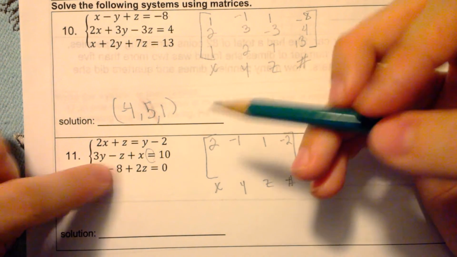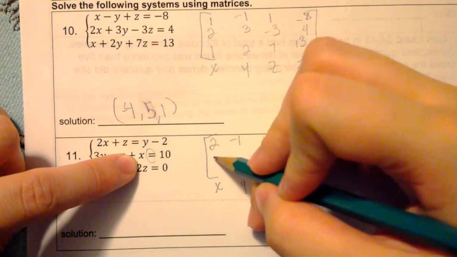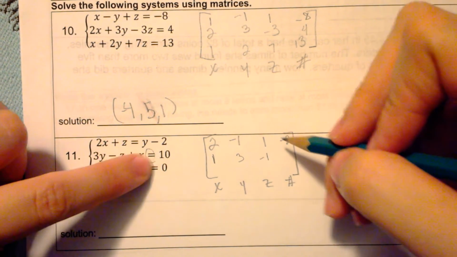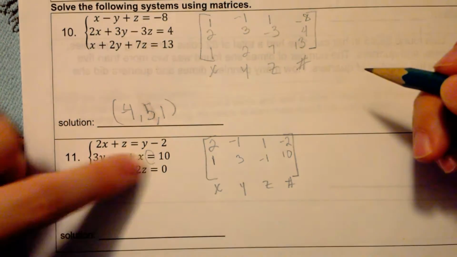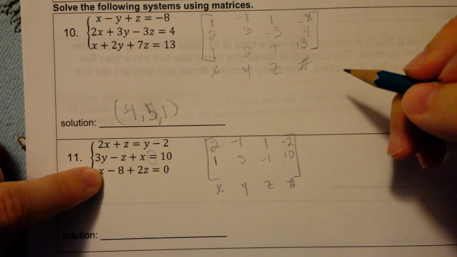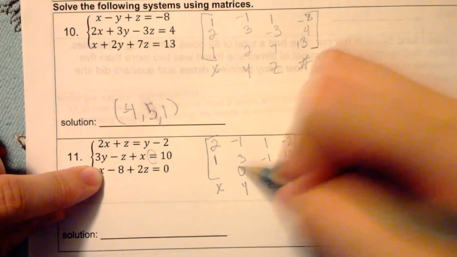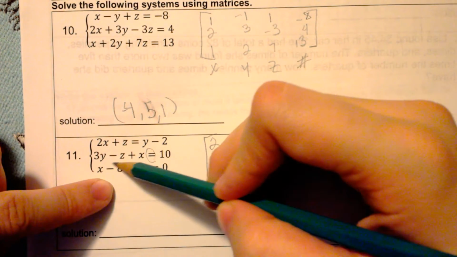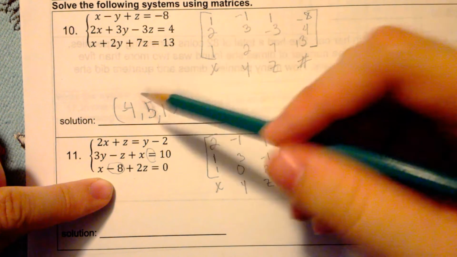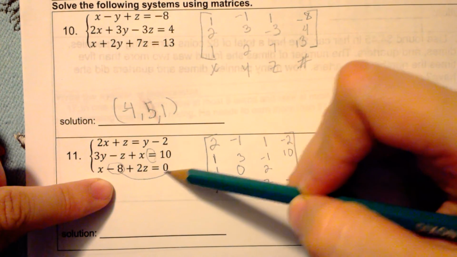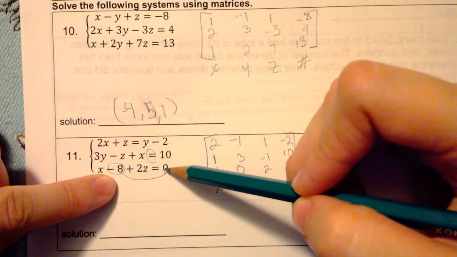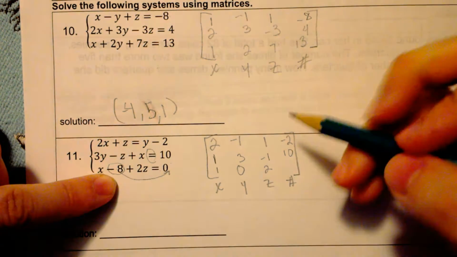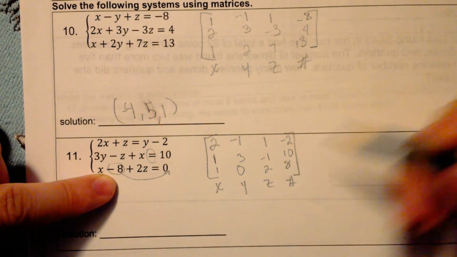So then this one, I'm not moving anything over across the equal sign. I'm just moving the placement. So I still have 1x, 3y, -1z, and it equals 10. And the last one, I don't have a y. I have x, and I have 2z, but this -8, my constant, needs to come over on this side. So it changed sides, so it's going to change sign. So I get an 8.